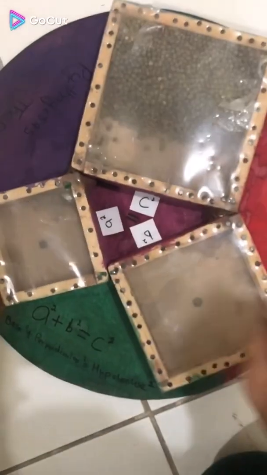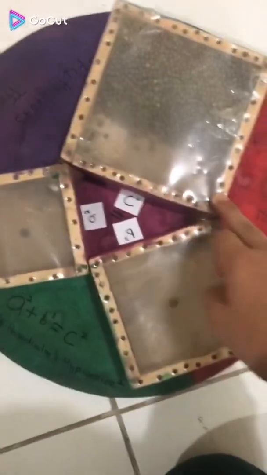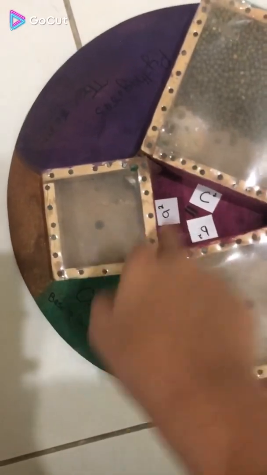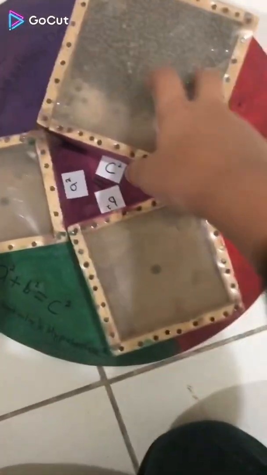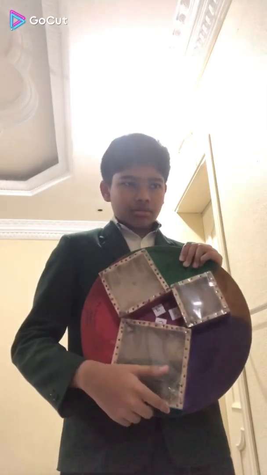as you can see, this is the hypotenuse side, this is the base side and the perpendicular side. Base plus perpendicular is equal to hypotenuse. So these two sides add up to this side. These two sides have completely filled up this side. Thus, we can say that in a right angle triangle, the square of the hypotenuse is equal to the sum of the squares of the two sides.